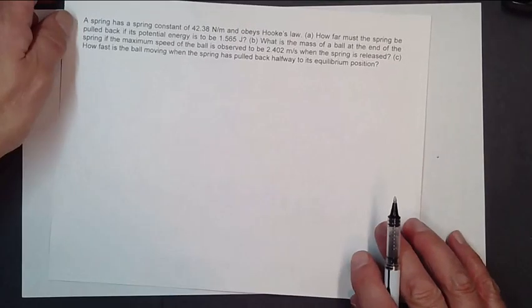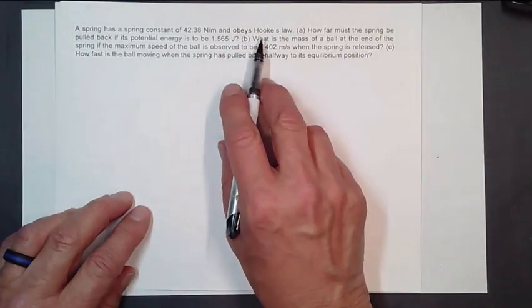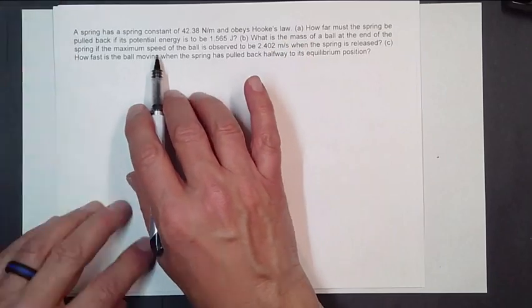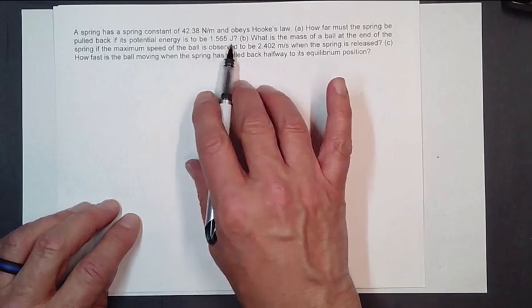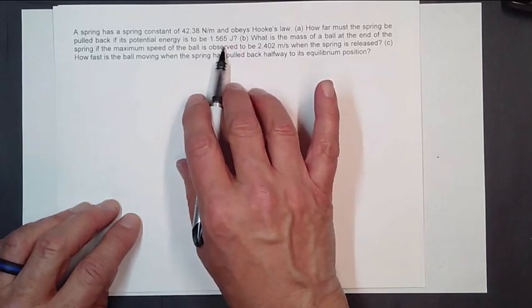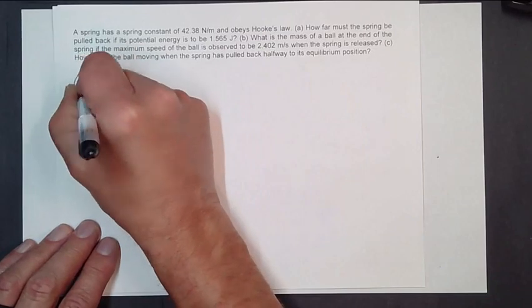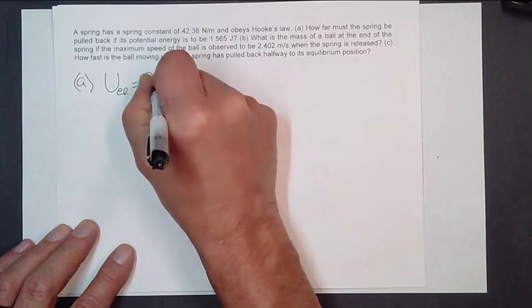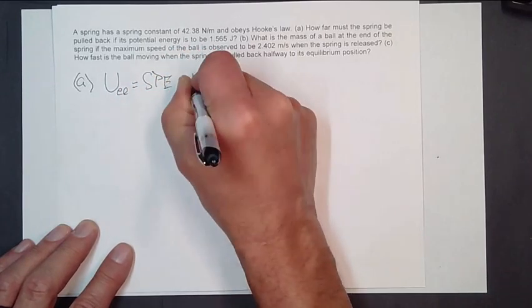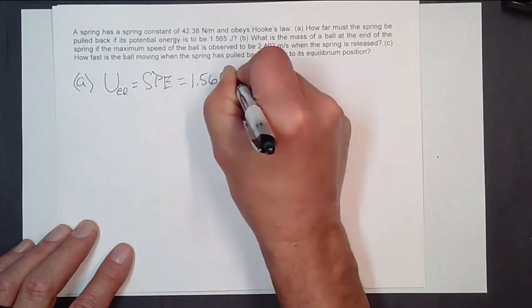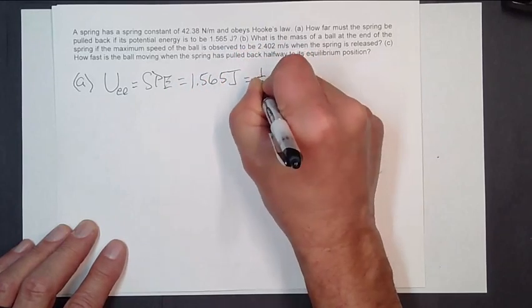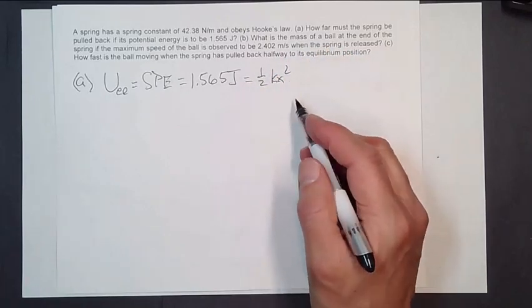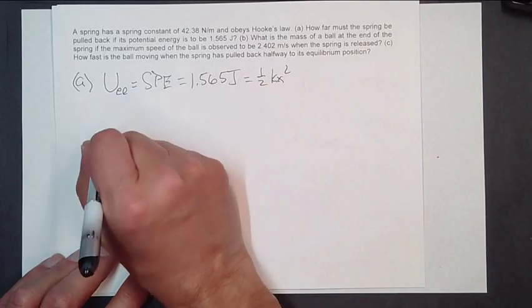So we have a spring with a spring constant of 42.38 newtons per meter. How far do you have to stretch it or pull it back if its potential energy is to be 1.565 joules? Well, this is just asking if U elastic, or spring potential energy, is equal to 1.565 joules, that's going to equal 1/2 kx squared. What's x? That's all it's asking. And so we'll just solve this thing.